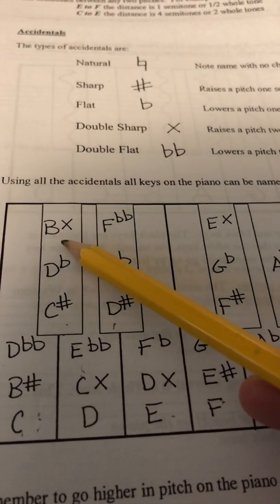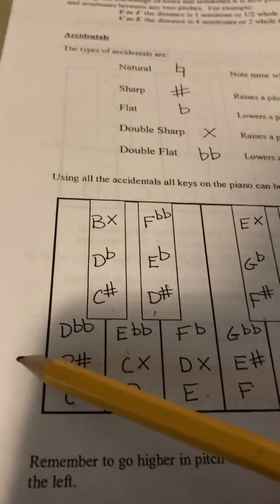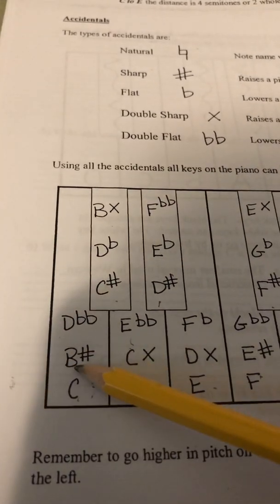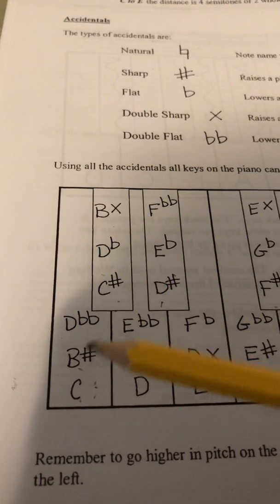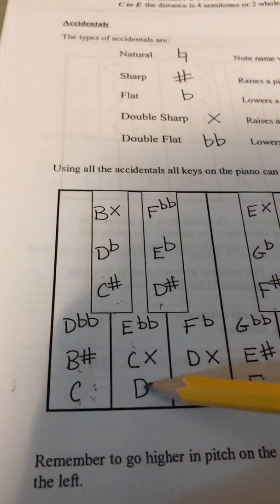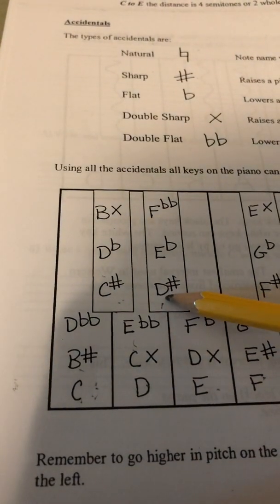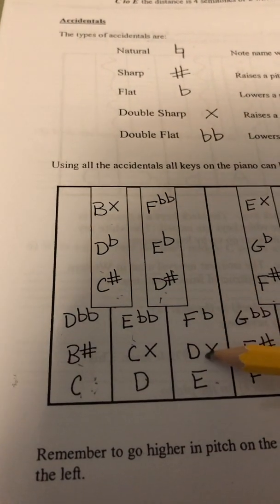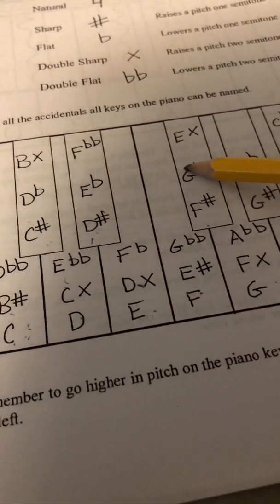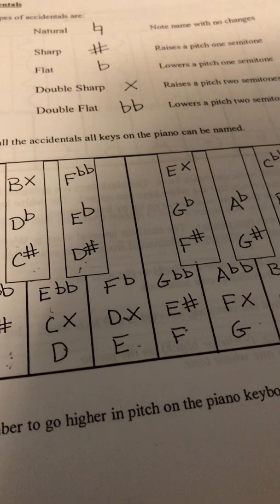This up here, B double sharp. If the piano continued, this would be B over here. So this would go B, B sharp, B double sharp. See what's happening? C, C sharp, C double sharp. D, D sharp, D double sharp. E, E sharp, E double sharp. So it's like a pattern that is created.